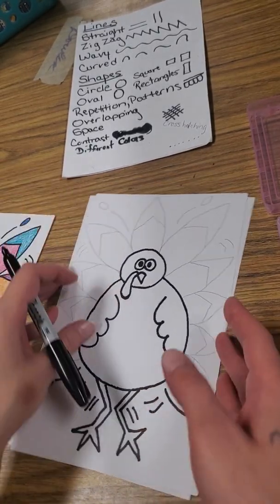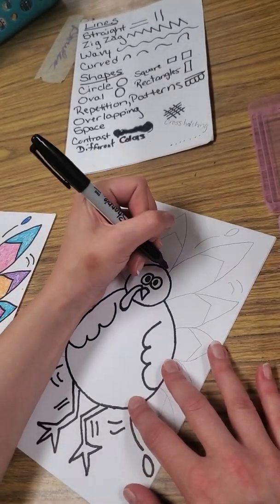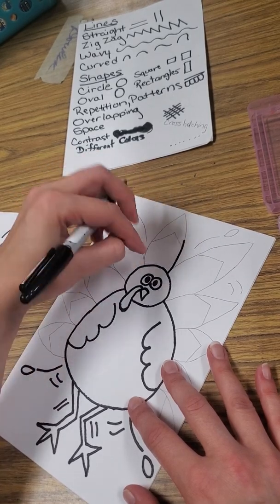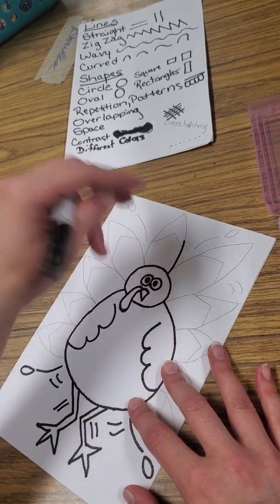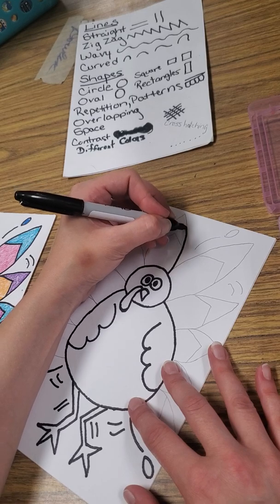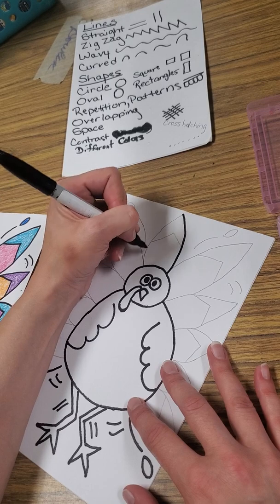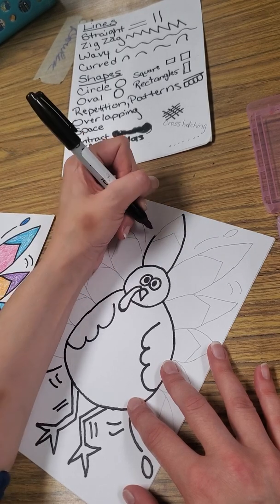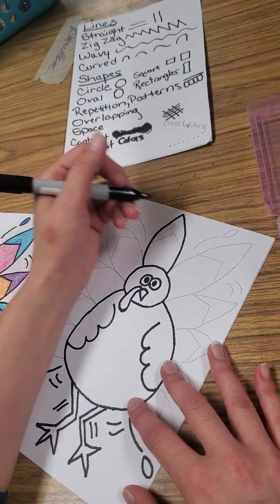Now we can add our feathers. So you can turn your paper if you need to help you get those feathers on there. We're just going to start at the top of his head and just on each side, the very top of his head, bring 2 lines, the first line up and kind of curve it so that you can bring another line up on the other side, top of his head, up and curve it in so that it goes to a point.